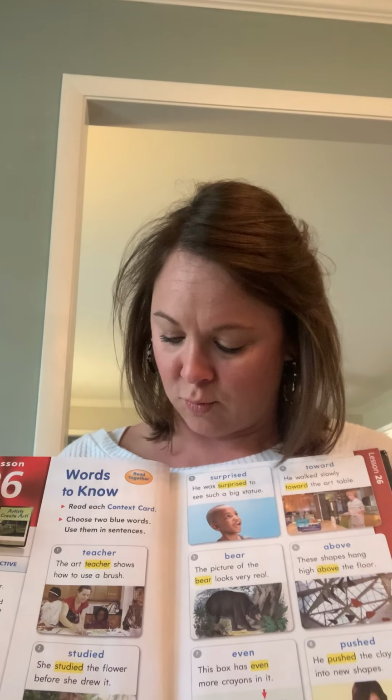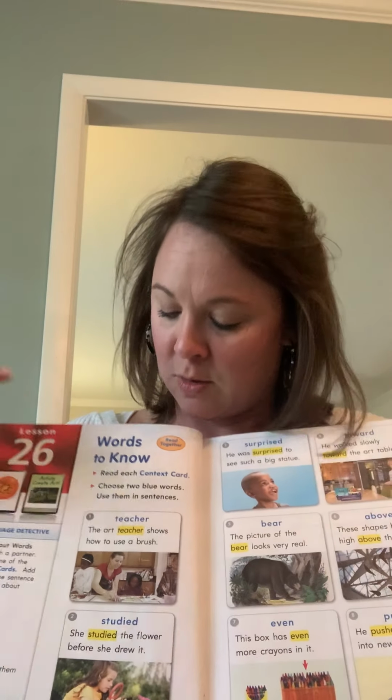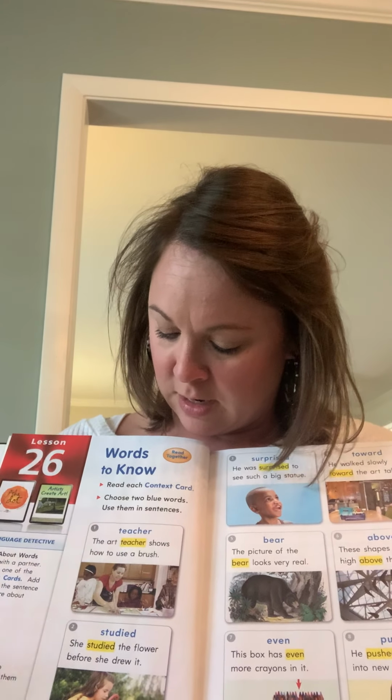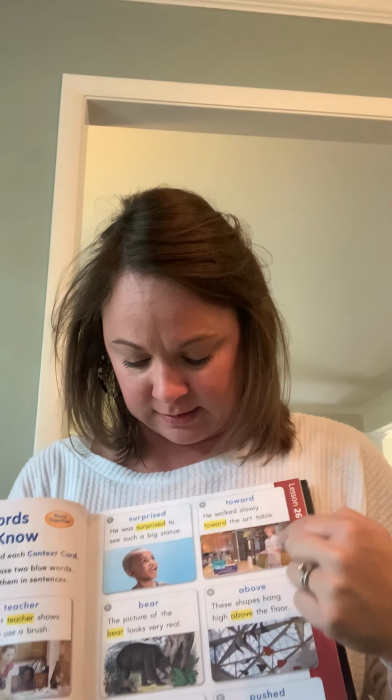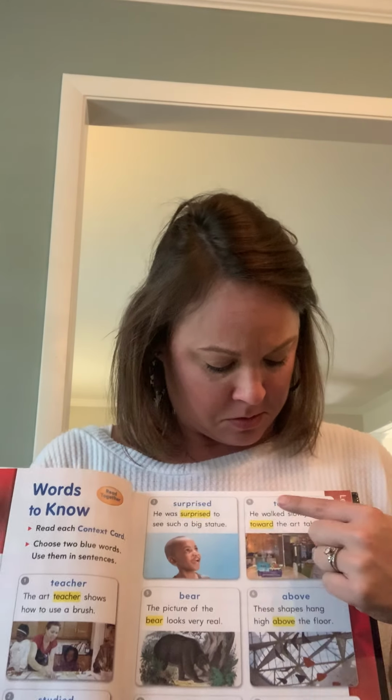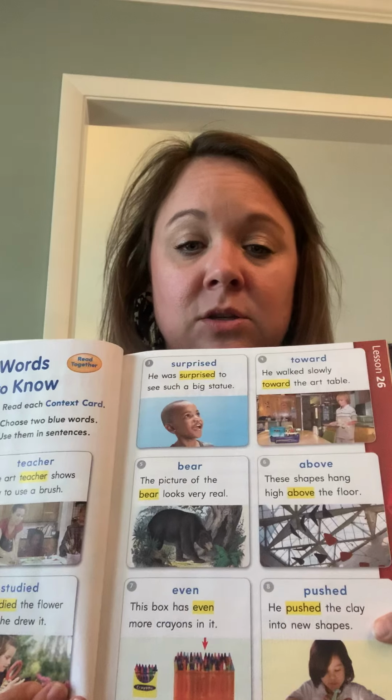So, just like we do in class, I wanted us to look at the words that we're going to use in our story this week. We've got the word teacher, studied, surprised, bear. And now look, that is the bear, the picture of the bear. So that's the type of word that is. Even, toward, above, and pushed. Those are our words of the week that you're going to be working on. You can use them in sentences, and we'll see them in our story today.